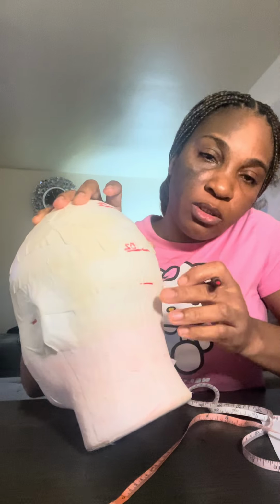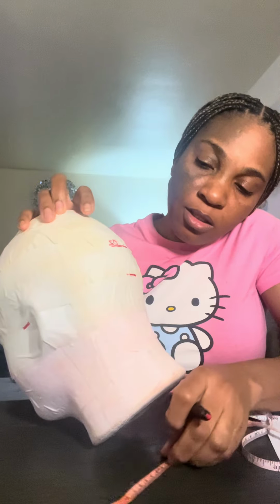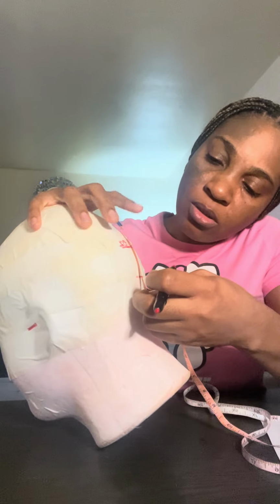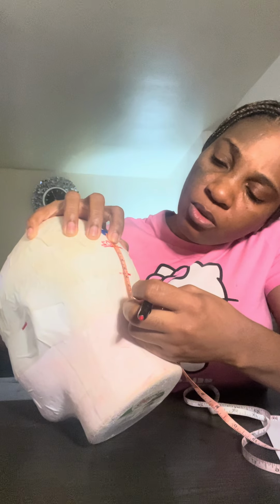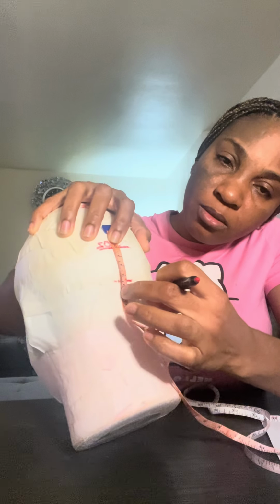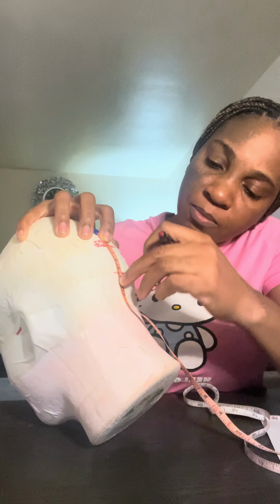And from my OZ down to my Inion, you want to be sure you put your 0 mark on the OZ, going down 10% to the Inion. So that's the sagittal measurements.